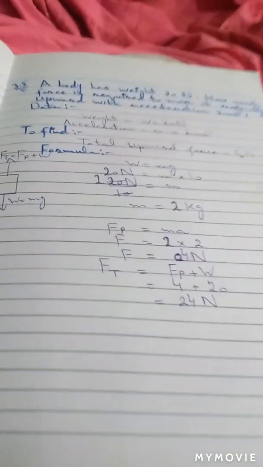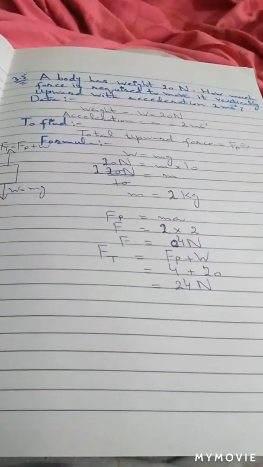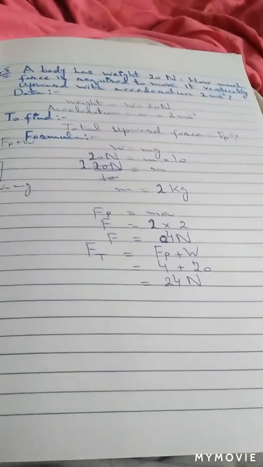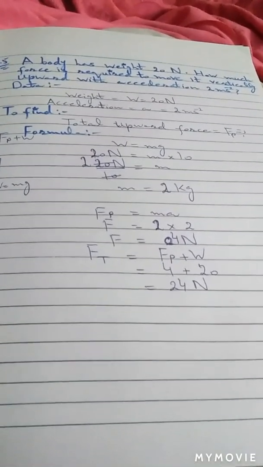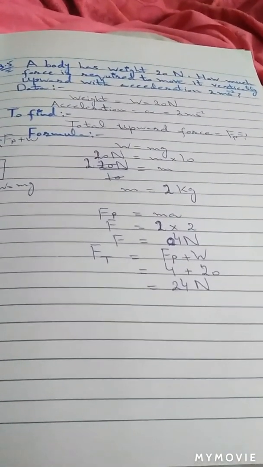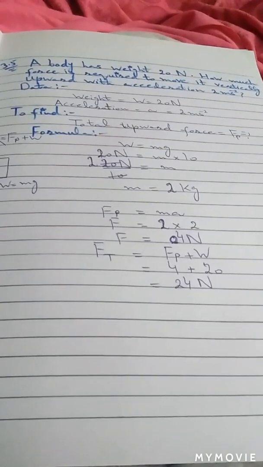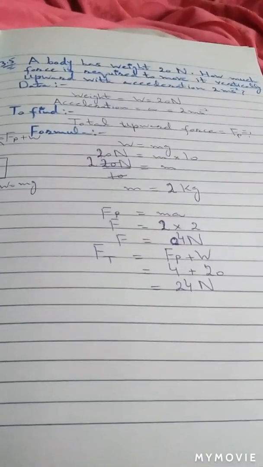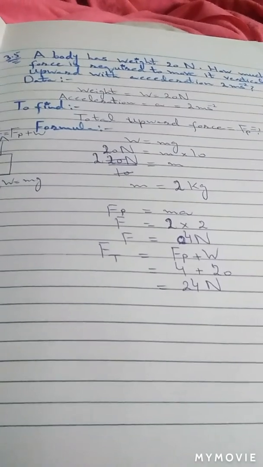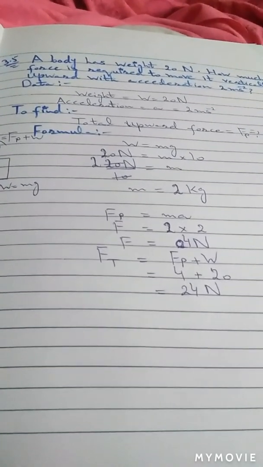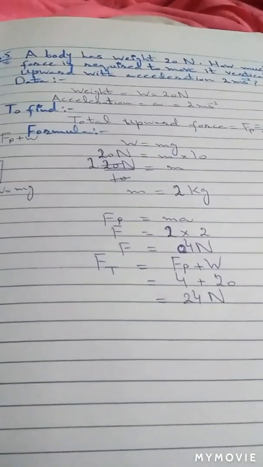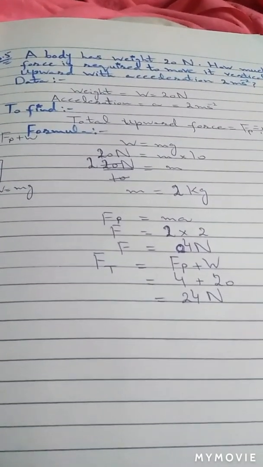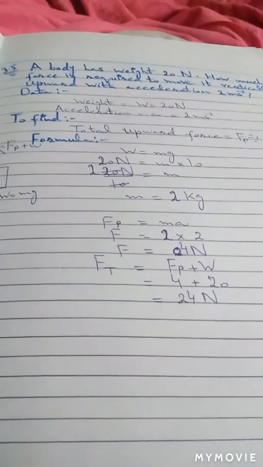So according to the statement, first of all we require a force that will balance the weight force. After that, the holding force must be greater than the weight force to move a body. So data here is weight is equal to 20 Newton, acceleration is 2 meter per second square.